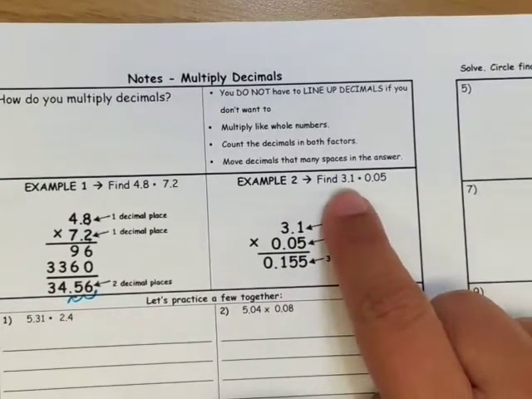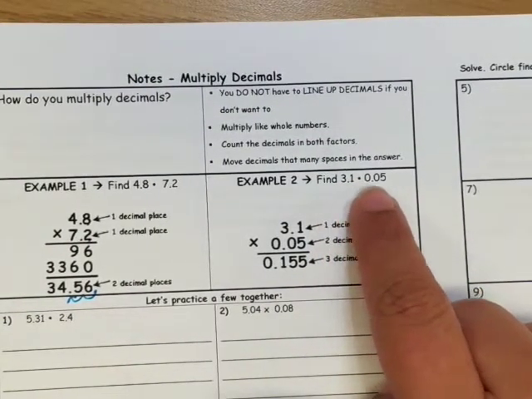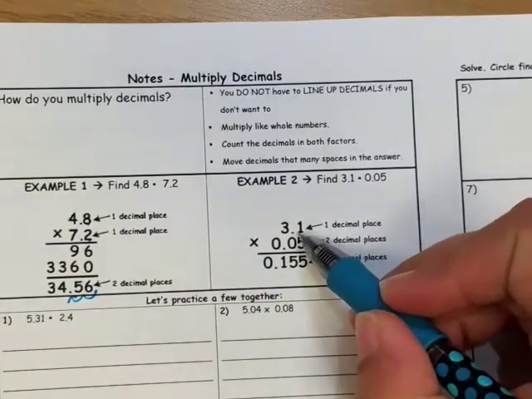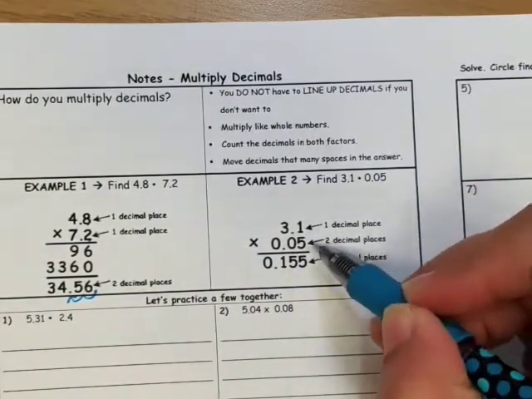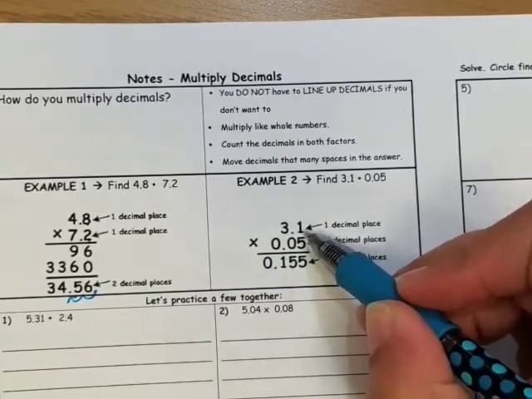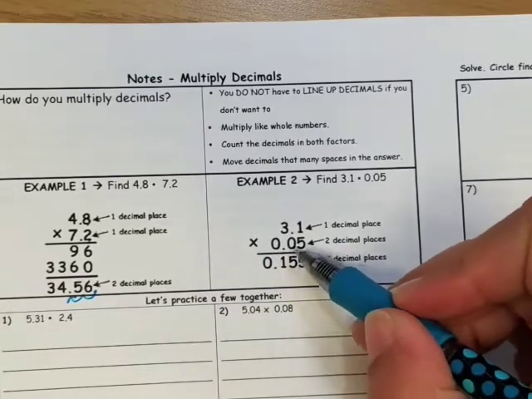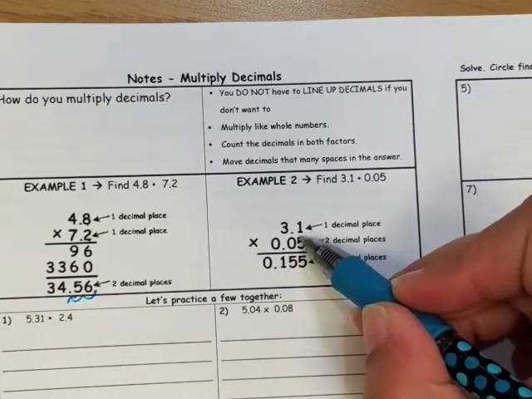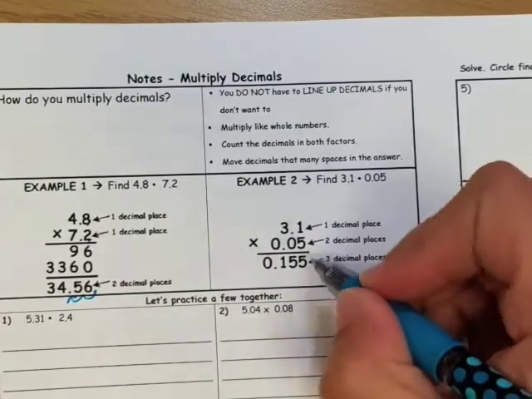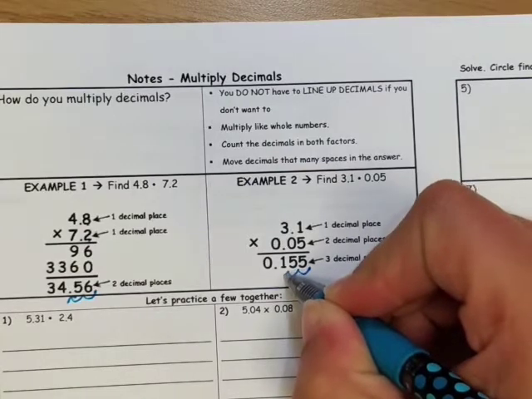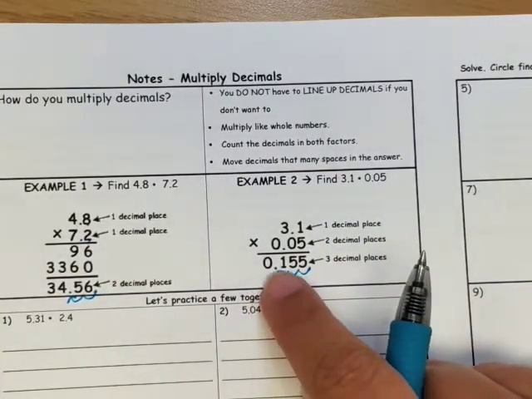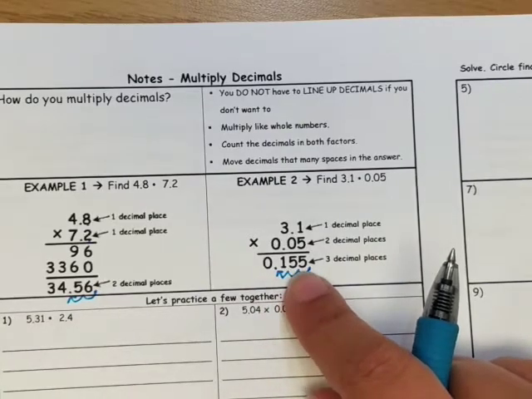Over here we have 3.1, or 3 and 1/10, times 5/100ths, or 0.05. Same things apply. Notice how their decimals are not lined up, and that's totally okay. 5 times 1 is 5, 5 times 3 is 15, and then you're done. You don't have to do the zeros. So we see that it's one decimal place value here and two decimal place values here, which is a total of 3. So we move our decimal place value once, twice, 3 times, and that's why it ends up being here for an answer of 0.155, or 155 thousandths.